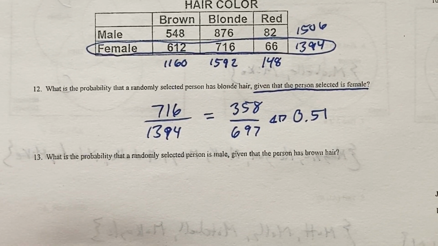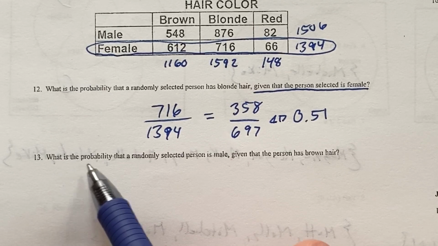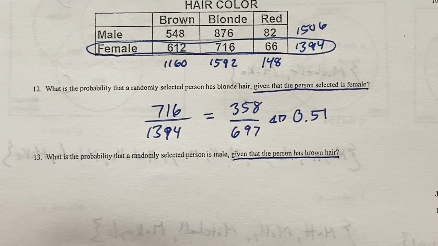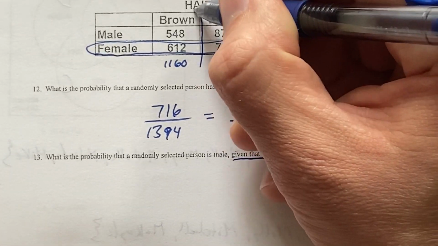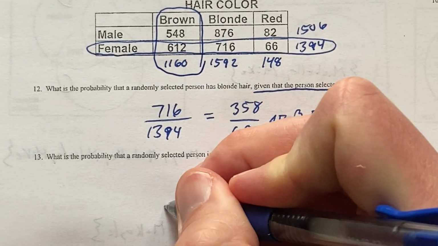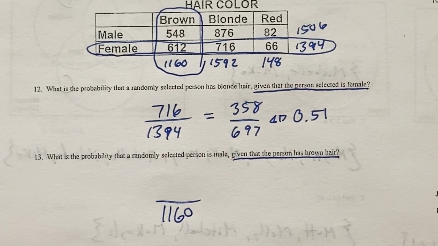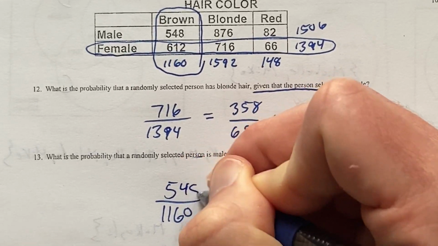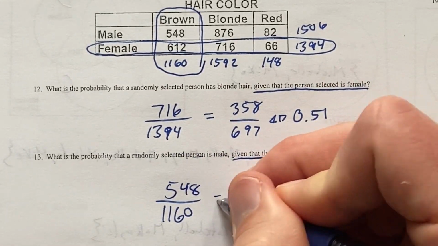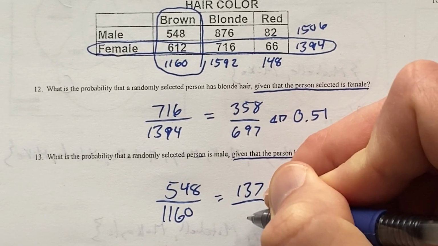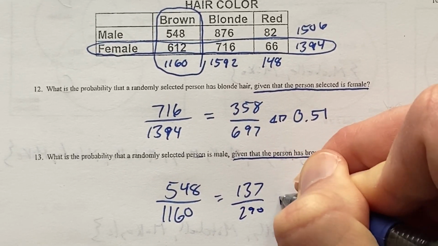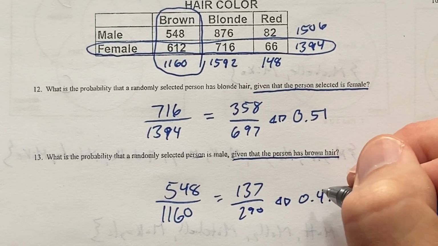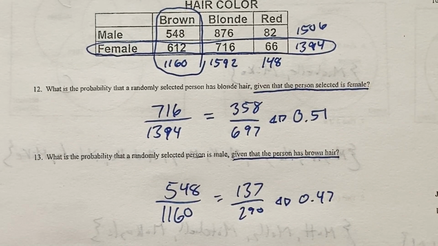Okay, let's look at number 13. I've got, what is the probability that a randomly selected person is male given that the person has brown hair? Okay, so we're just looking at brown hair people. 1160. And how many of those are male? 548. That will reduce to 137 out of 290. Magic arrows, 0.47. Okay, either one of those is correct.